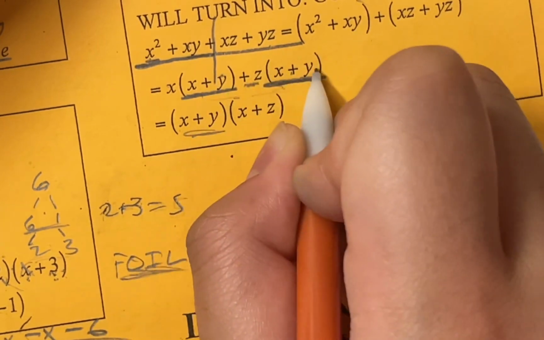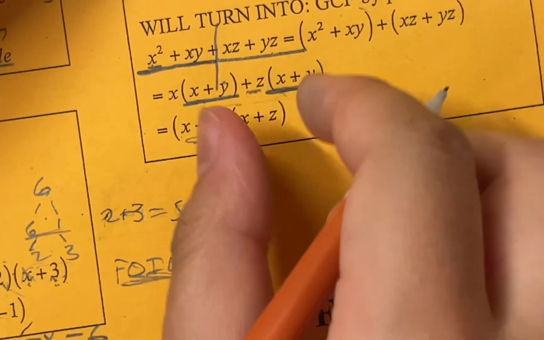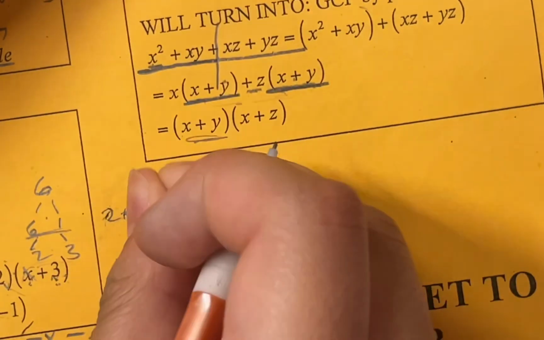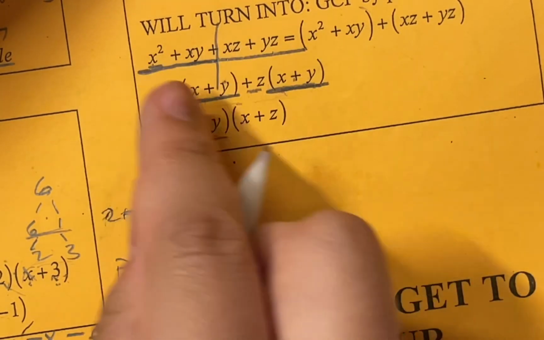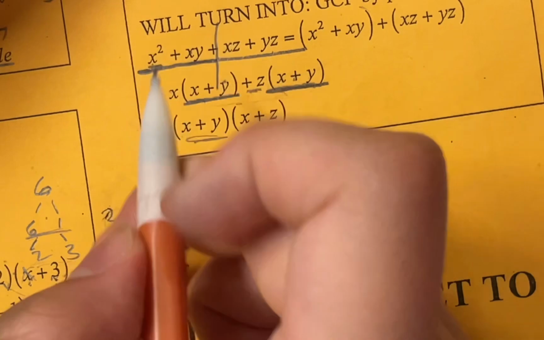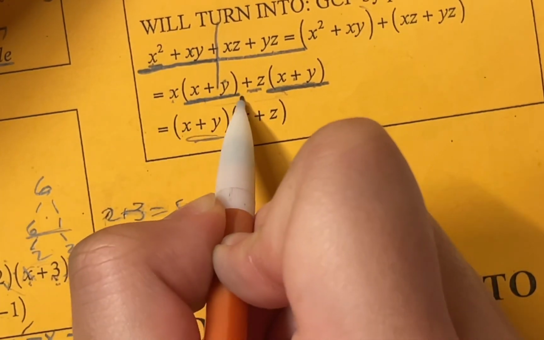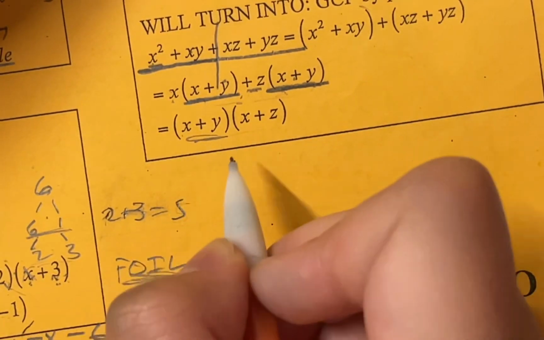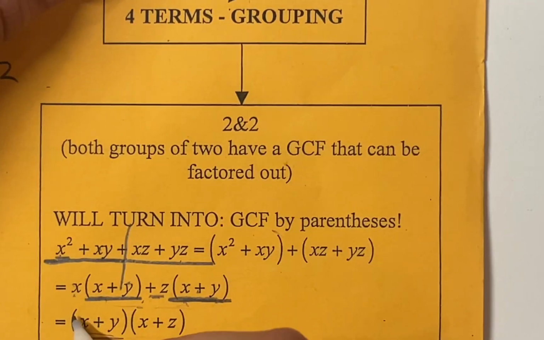We just took this. We have this in common, so it's basically its own greatest common factor. You just take it out of this whole equation. So you have x plus y, and then your remainder, which is x plus z. So that is how you get that answer, and that is grouping by 4 terms.